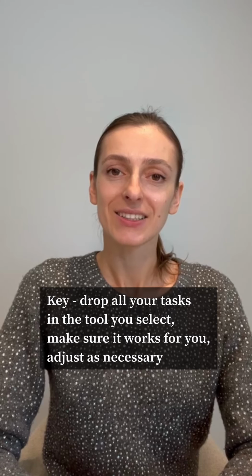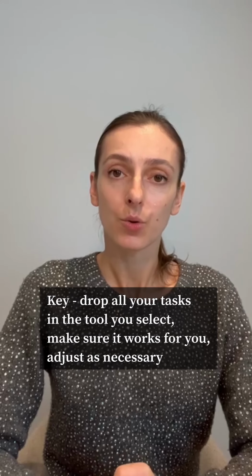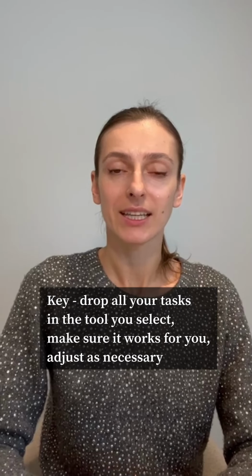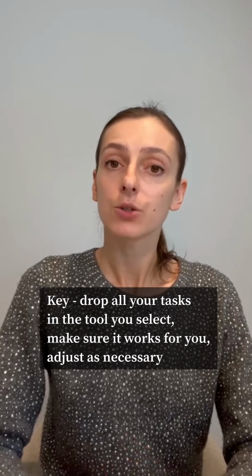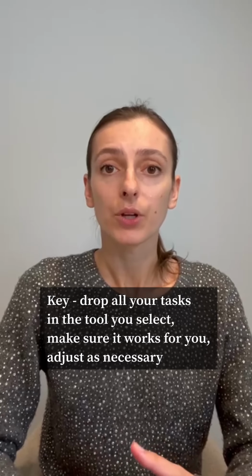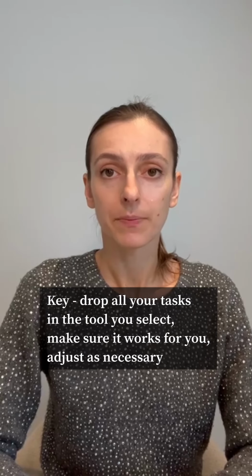And one last note before we go is make sure whichever tools you use, whichever approach you use to creating and selecting your tools and keeping your to-do list intact, make sure it works for you and adjust as necessary. If at some point you feel that the tool that you've been using in the past is no longer serving you, switch it around. You don't have to constantly stick to one tool as well.